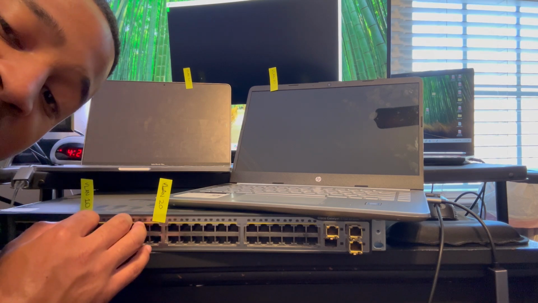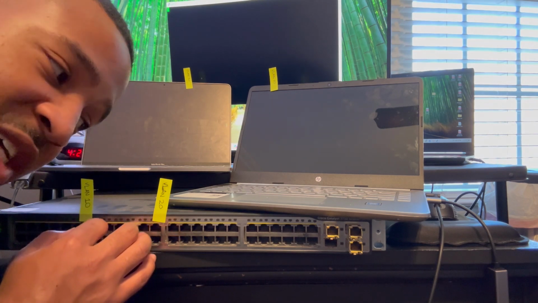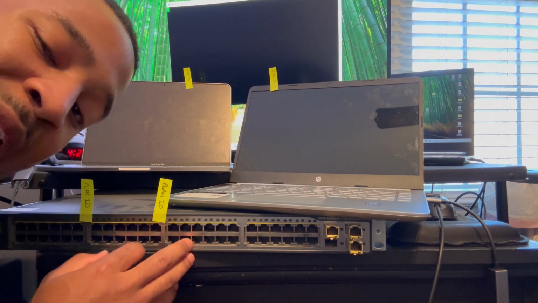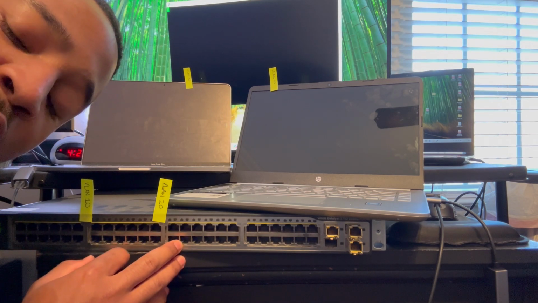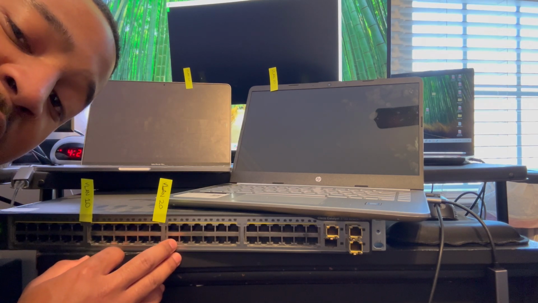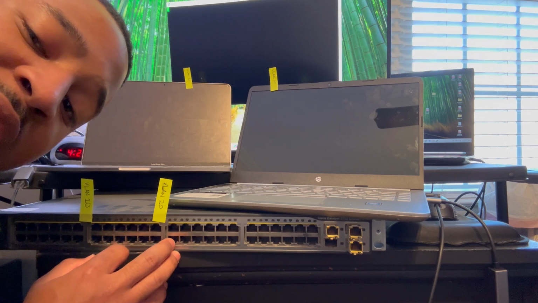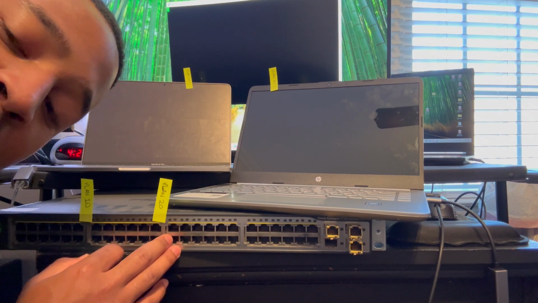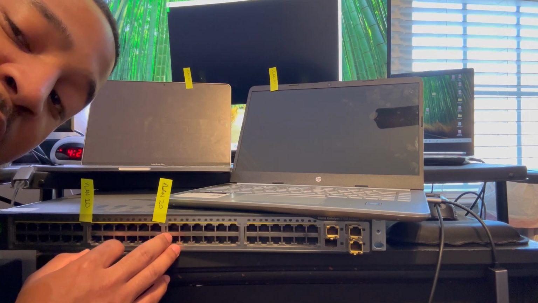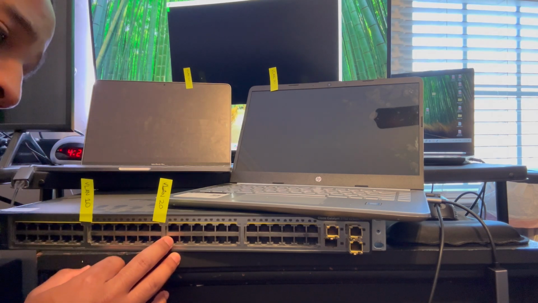So after we see the pings are not successful, we're going to enable IP routing on this switch. And that's going to make this switch IP aware. And then from there, we can route between networks because we have a layer 3 device, because we enabled IP routing. All right, so let's go.